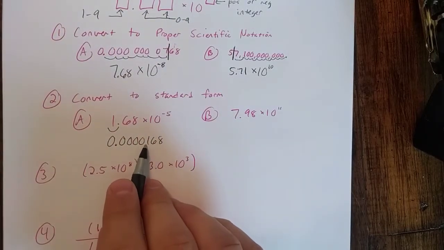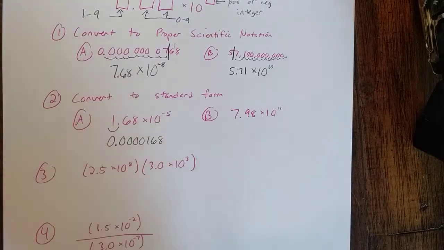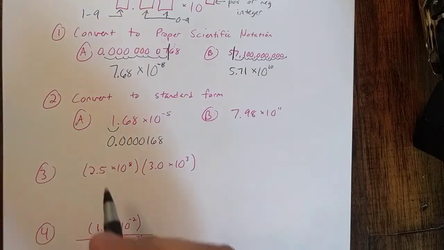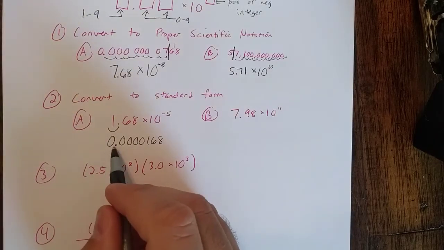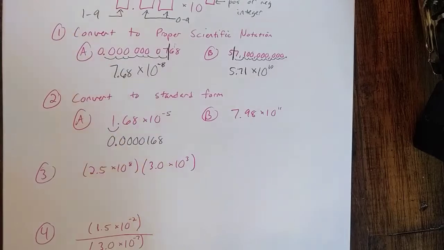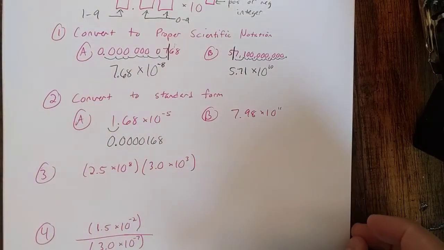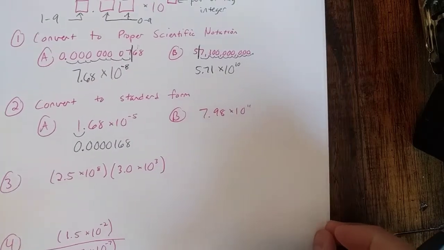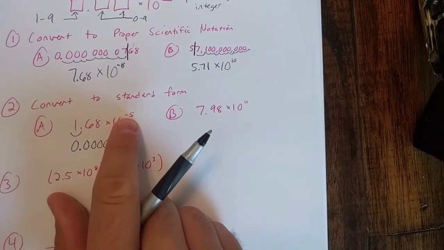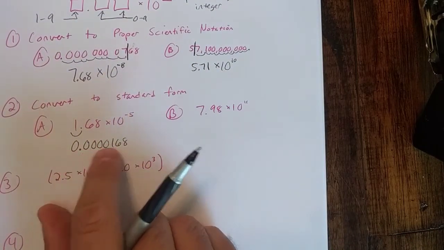If you move it once and you move it for a total of 5 times, 1, 2, 3, 4, 5, then you should have 4 zeros in front of the number. Please do write the 0 in front of the decimal. It's the only correct grammar for a number that's smaller than 1. And that's it. And it makes sense because the power is negative for the 10, and this is a very small number.